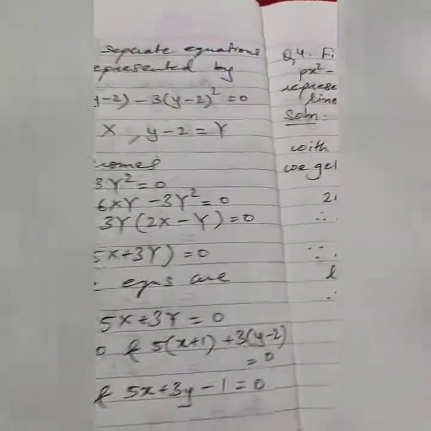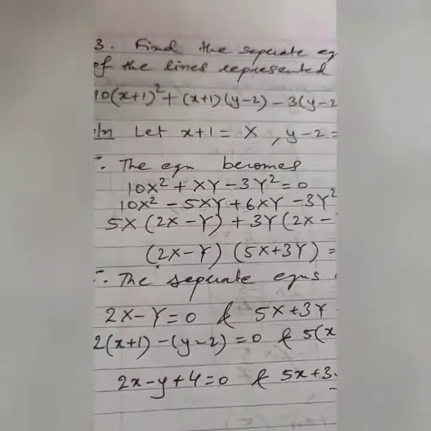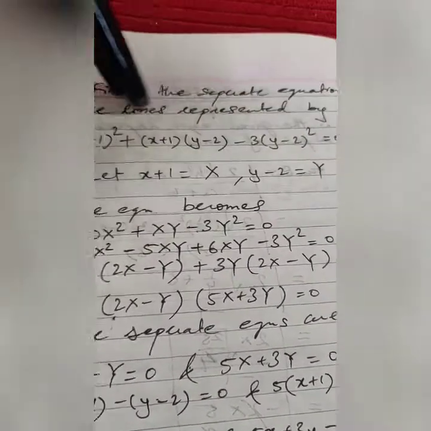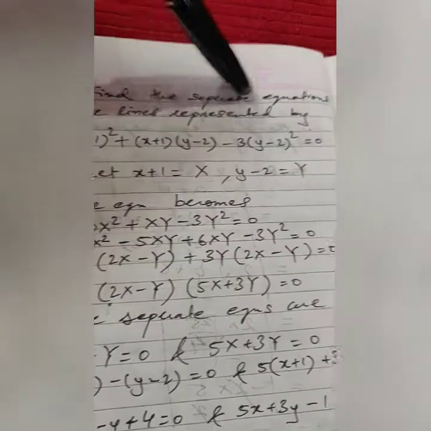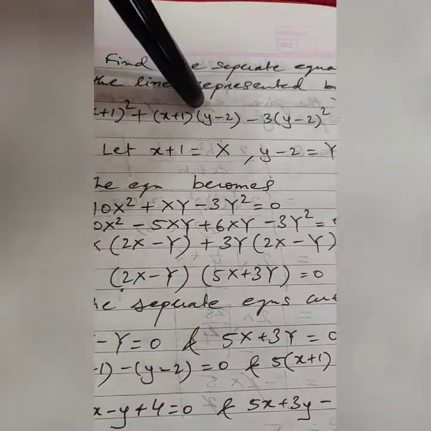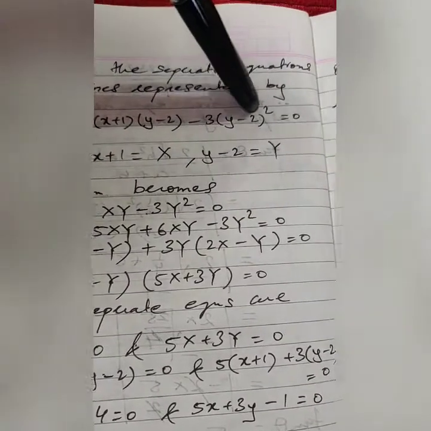Okay, moving on. Now let's read the third question. Find the separate equations of the lines represented by 10 into x plus 1 whole squared plus x plus 1 into y minus 2 minus 3 into y minus 2 whole squared.